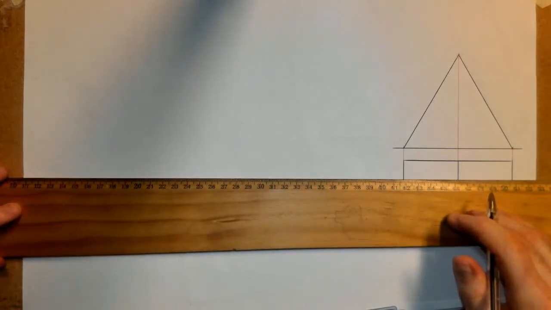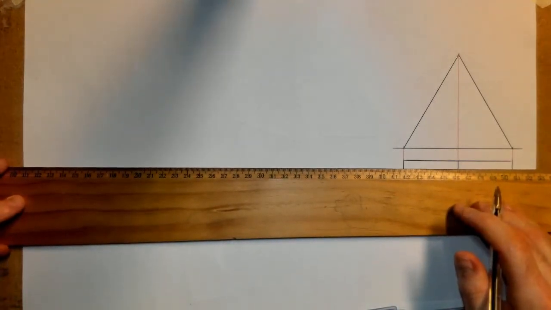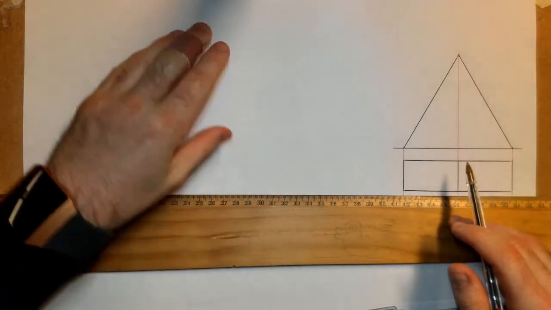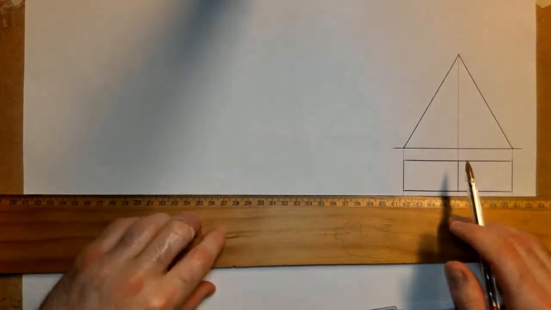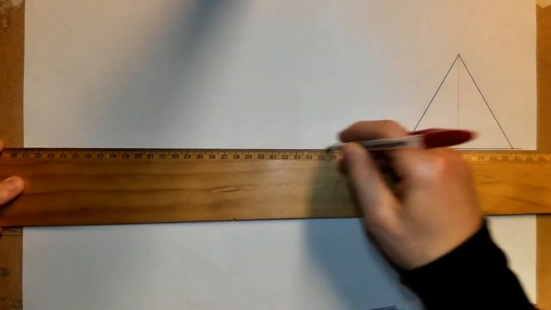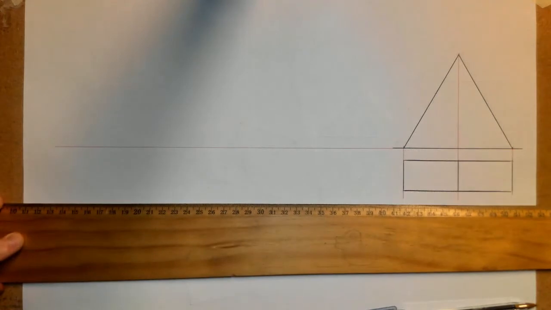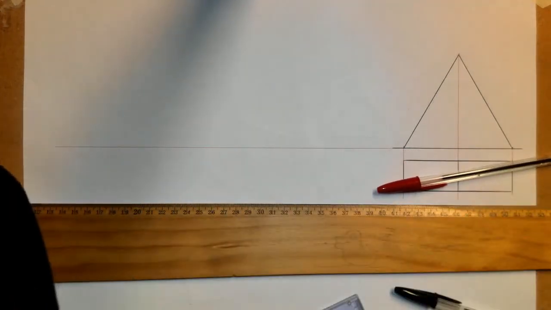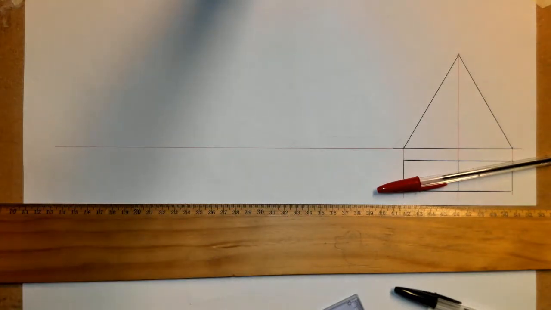And you could develop this, as with many developments, in many ways. I'm going to do it this way, where I have maybe the back surface, the bottom, the front, and then I have the two sides coming out. So I'm going to take this line across here, and I am going to take my compass, and I'm going to take a true length of one of the sides there.